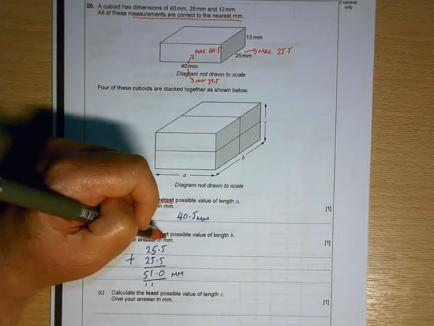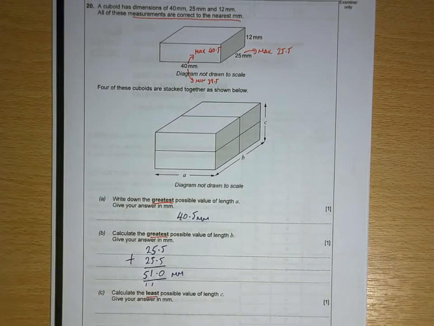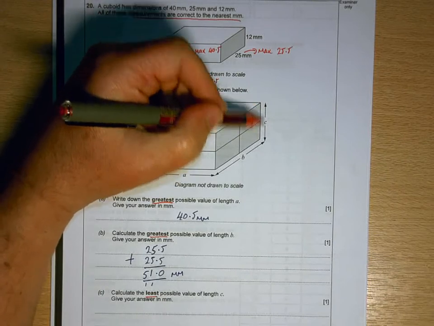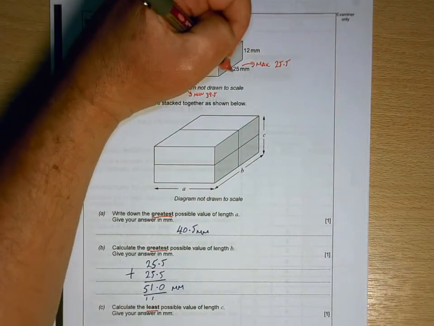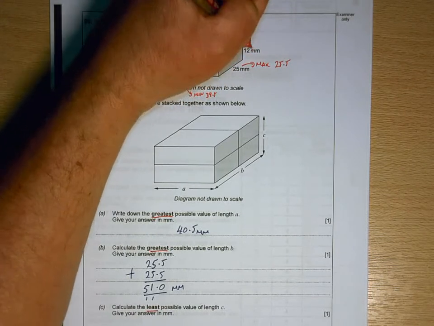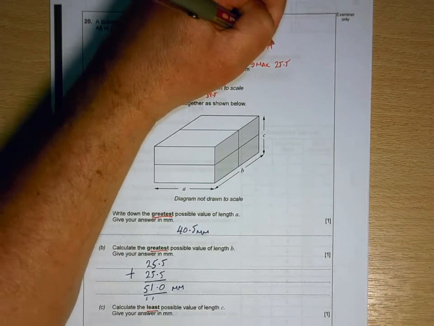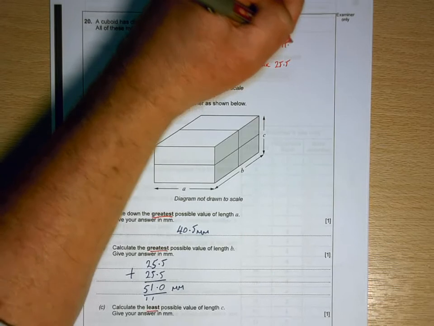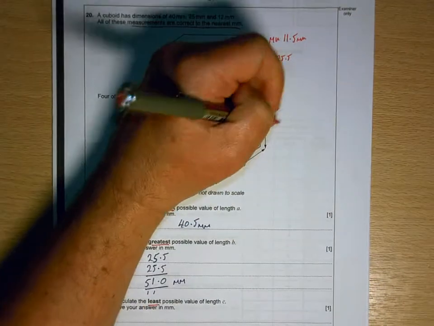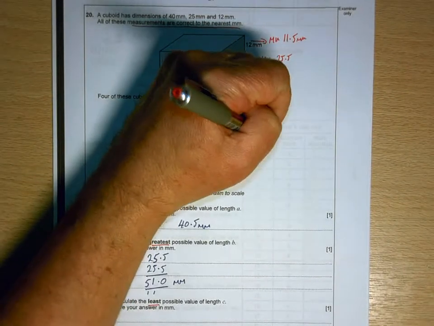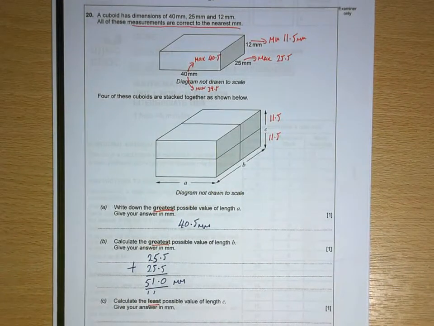And then for part C, they want the least possible value of C. So for that, this is the height that's been rounded. For the minimum, I want that to be as small as possible. So I want the minimum height, which would be 11.5 millimeters, and I've got 2 of them. I've got that one on top of that one.